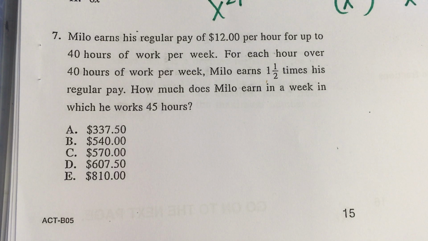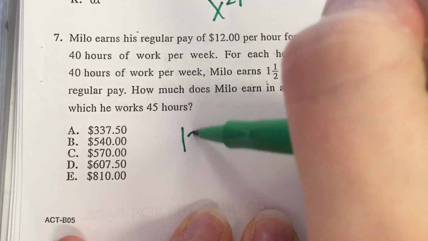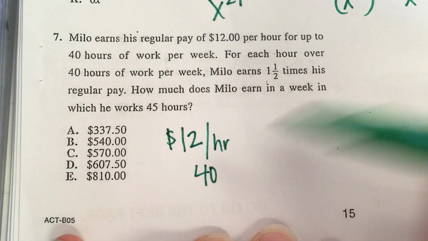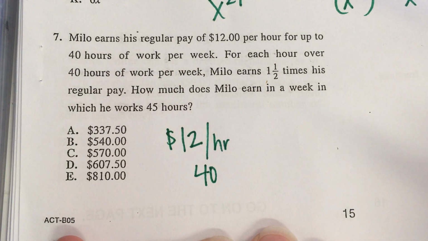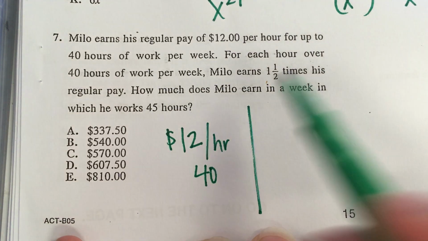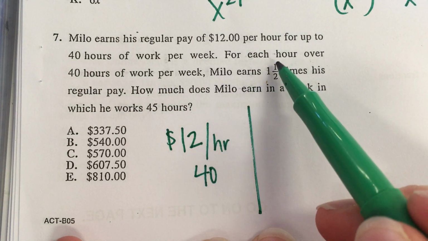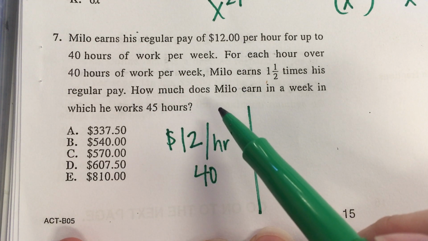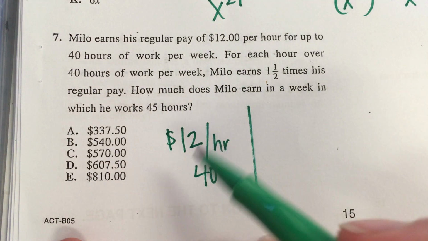Number 7 says Milo earns his regular pay of $12 per hour for up to 40 hours of work per week. So his regular pay is $12 an hour, and he does that for 40 hours, right? And then it says for each hour over 40 hours of work per week, so in a separate situation, Milo earns 1.5 times his regular pay. So this is why people want to work overtime. It's because you make more money when you work overtime. You make a lot more.